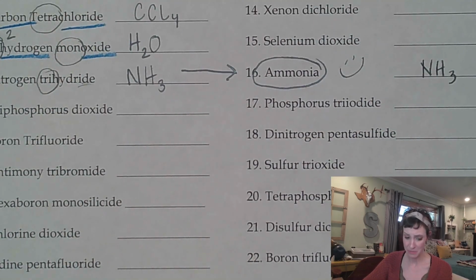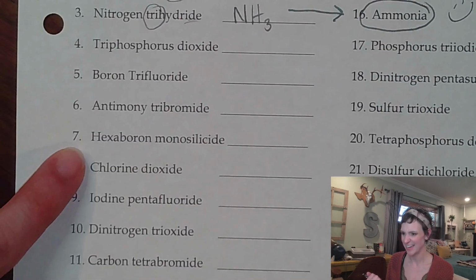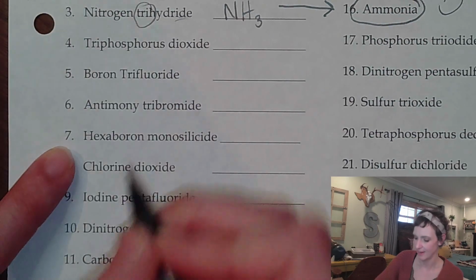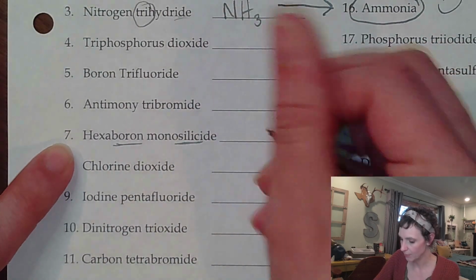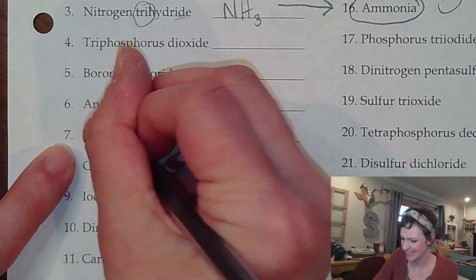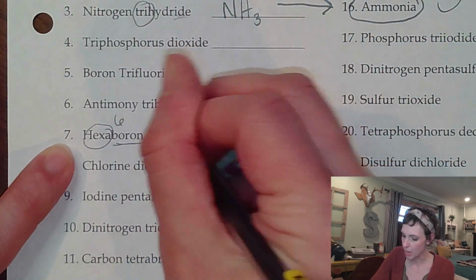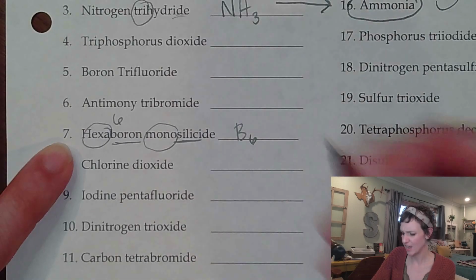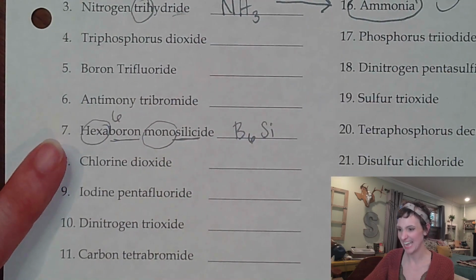Okay, I'm going to do maybe a couple more. I'm going to do a couple more is what I'm going to do. Let's see, because this is real fun. Let's do some bigger numbers. Let's go number 7 down here. Hexaboron monosilicide. Okay. Try to dissect where the nonmetals are in here. Okay. Boron. Cool. Boron. He's definitely a nonmetal. Hexa. Hexa means 6. Yes. And then I have mono, which means one of who? Silicon. So Si. So B6 Si.